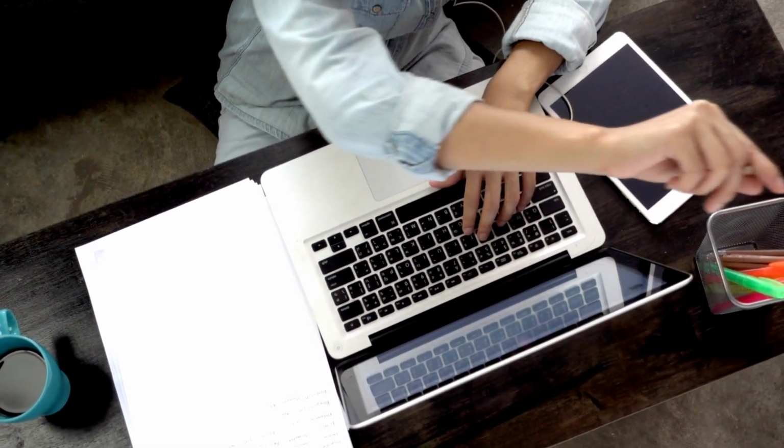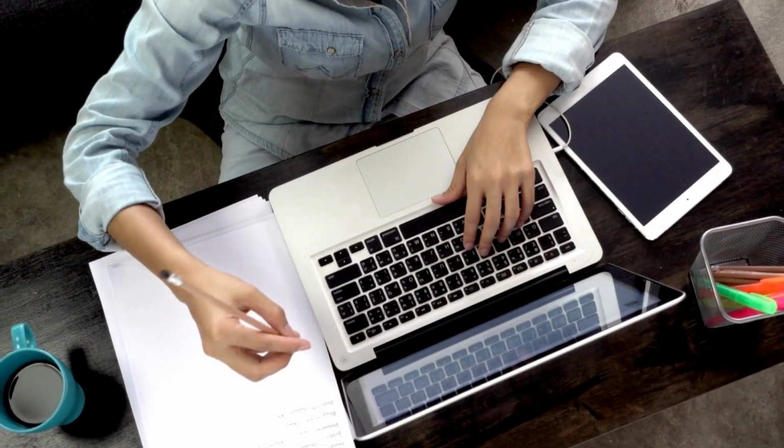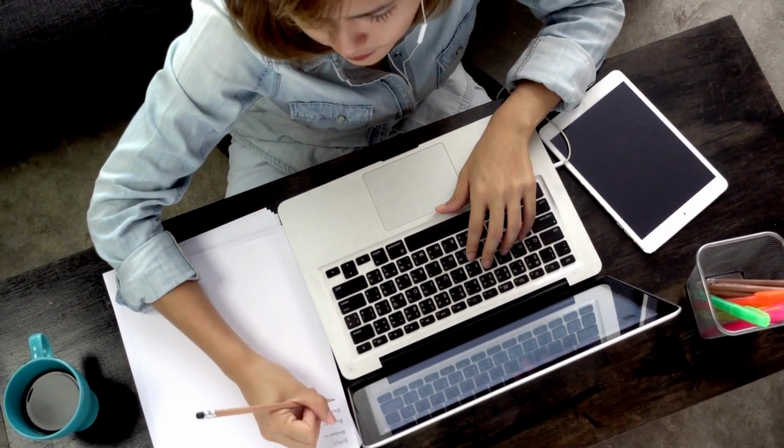Not at all. Most AI tools are beginner-friendly and designed for everyday users. If you can type or click, you can use AI.